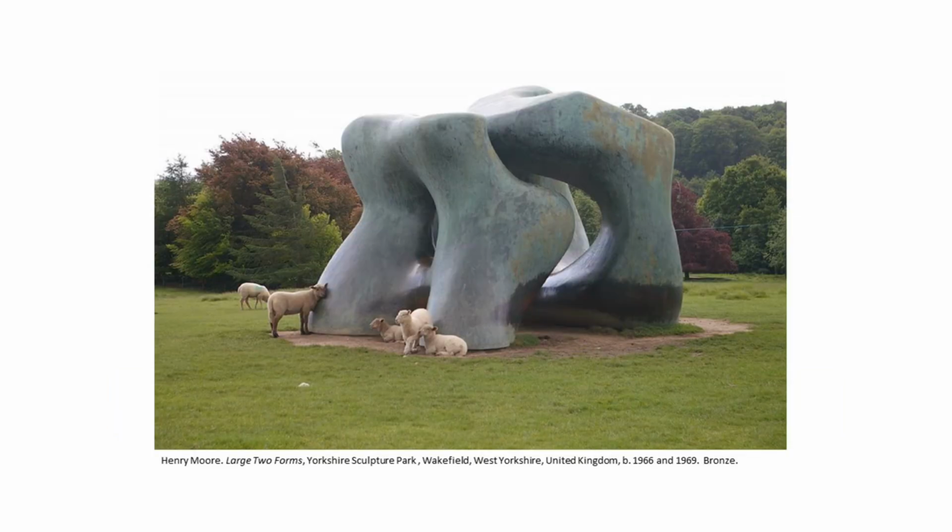Space and form. In three-dimensional media such as sculpture, we don't talk about shapes, but form. Henry Moore often used negative space in his sculptures to create a figure and ground effect, such as in this large sculpture titled Large Two Forms.